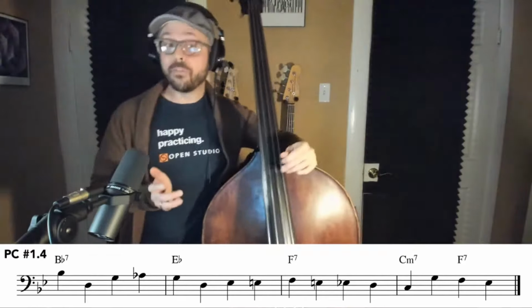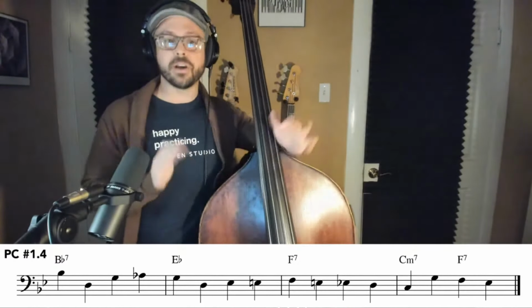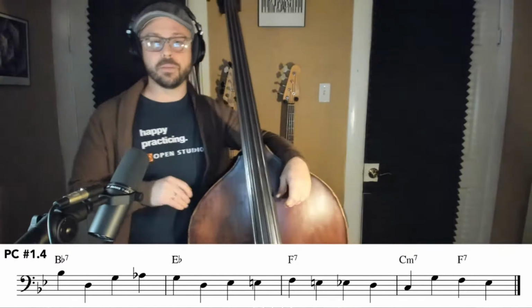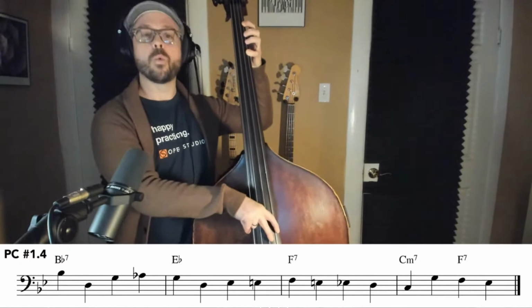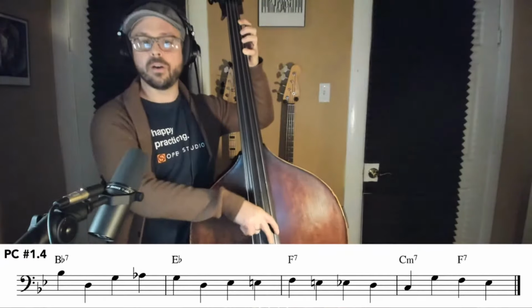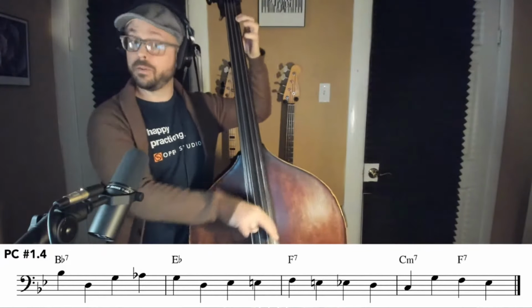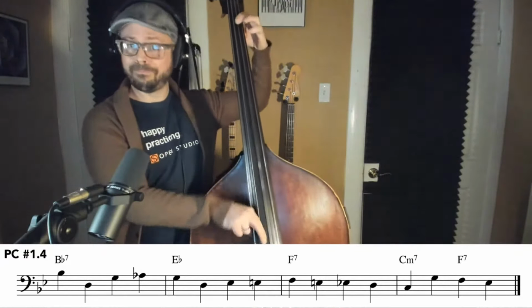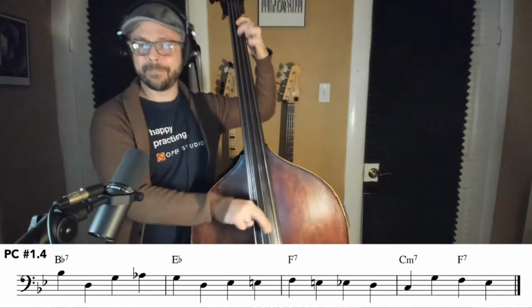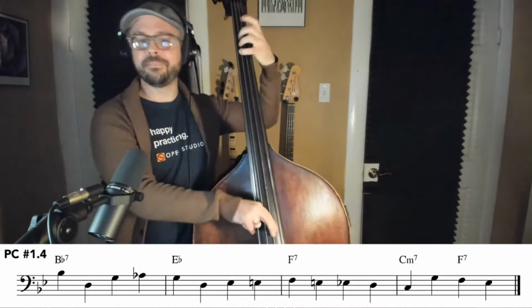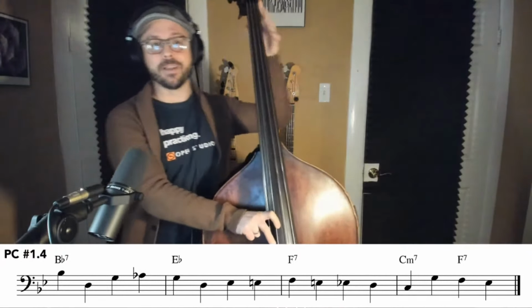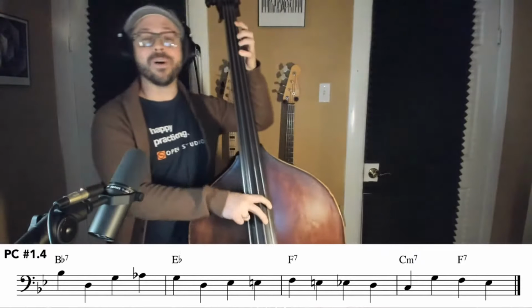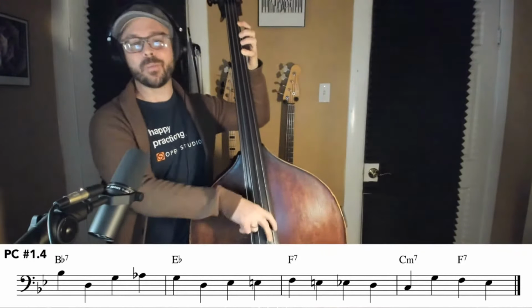Here is our example number 4. Again, this is the second 4 measures of rhythm changes. Olio, this is Paul Chambers we're checking out here. 1, 2, 1, 2, 3, go. Probably a D at the end. That sounds like where the line wants to go, right? Let's play it again. So 1, 2, 3, go.